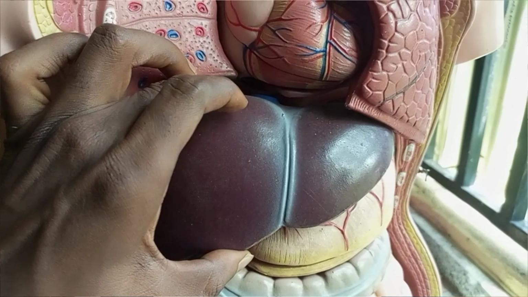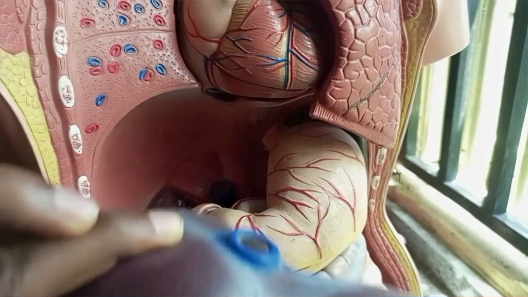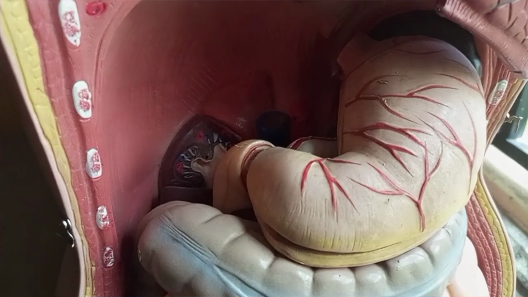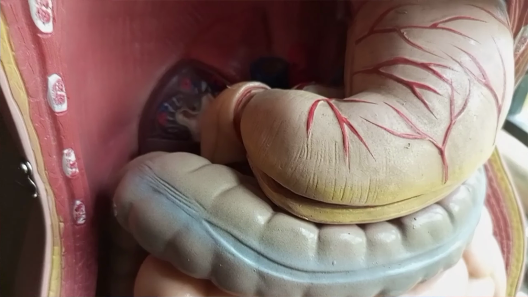There are several organs in the abdominal cavity, and most of these organs are very large. So some of these organs include liver, stomach, large intestine, small intestine, kidneys, adrenal glands, spleen, and so on.